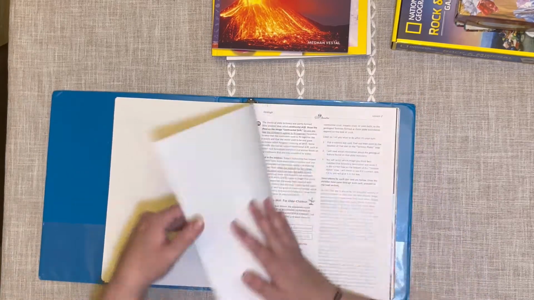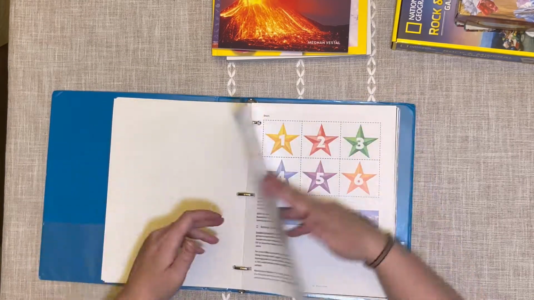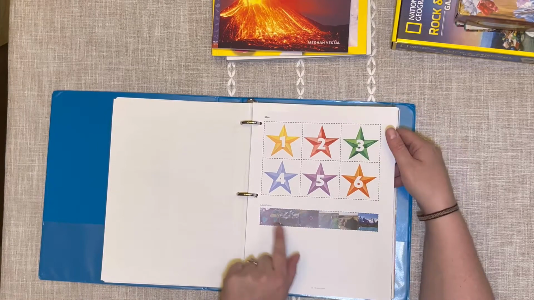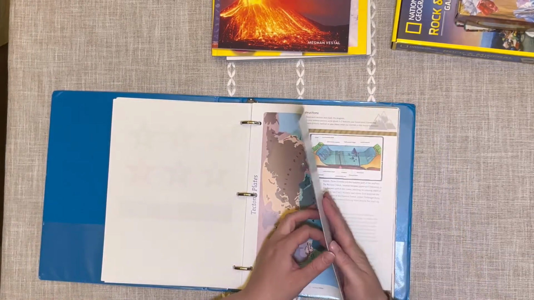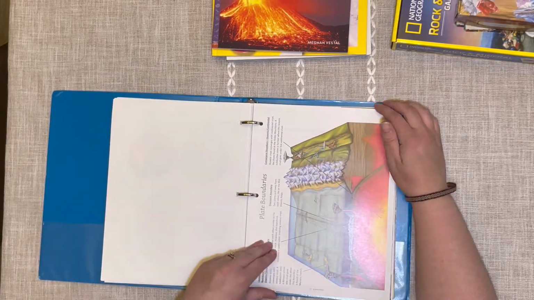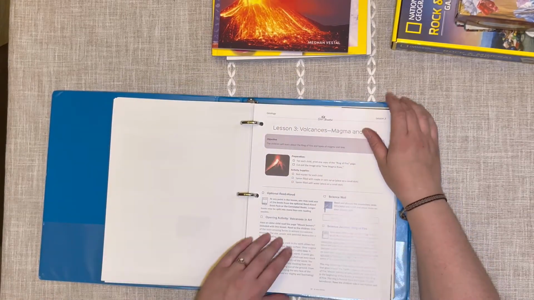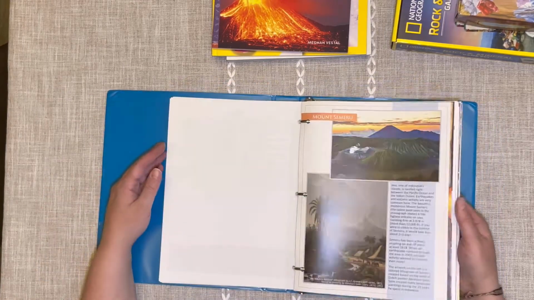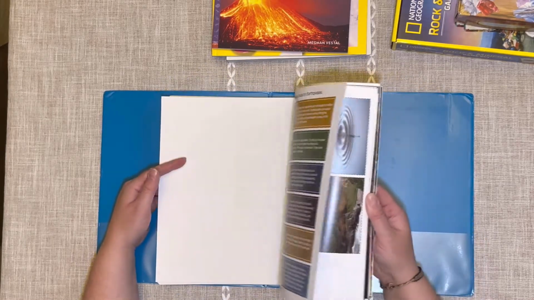Now, each of the lessons is set up the same way. They'll have the lesson, and then all of the reference or resource pages or worksheets will be at the end, and it will tell you as you're going through the lesson which page to refer to. But as you can see, they do a really good job with their pictures and illustrations. So I am just going to flip through really quick to show you some more of the inside of this.